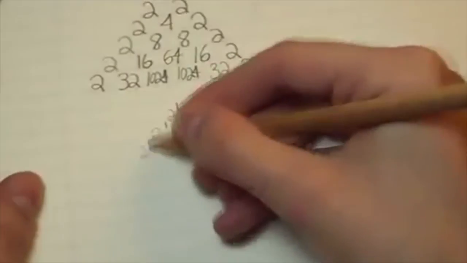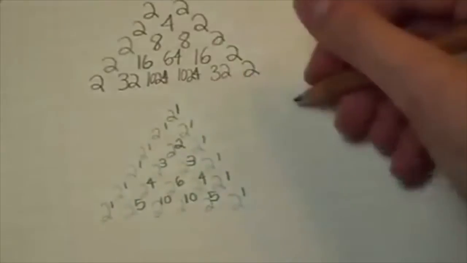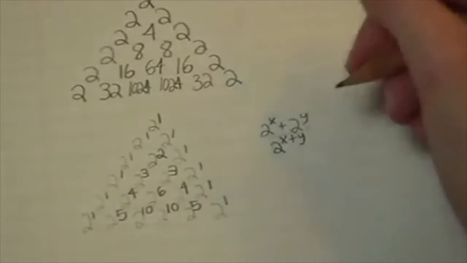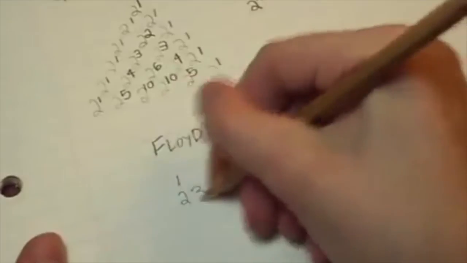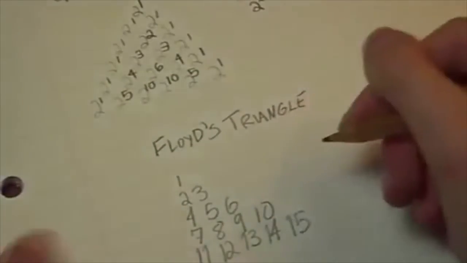Oh wait, powers of 2. I know another way to write this. Okay, that makes sense. And then there's also a thing called Floyd's triangle where you put the numbers like this. So maybe you can do something with that too.